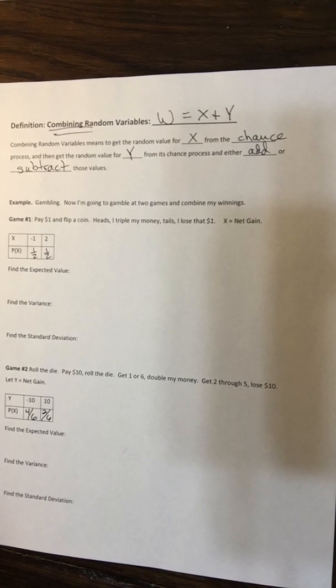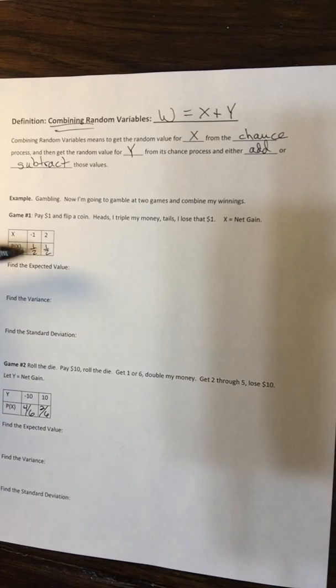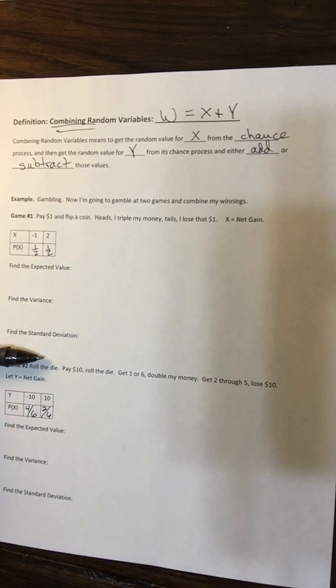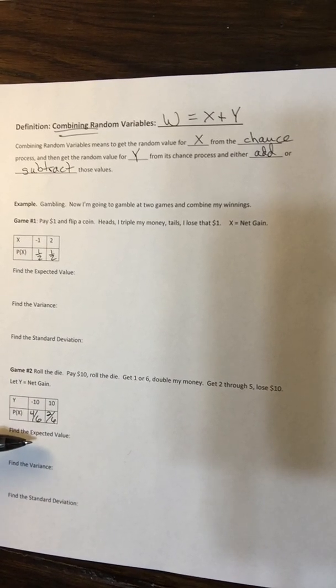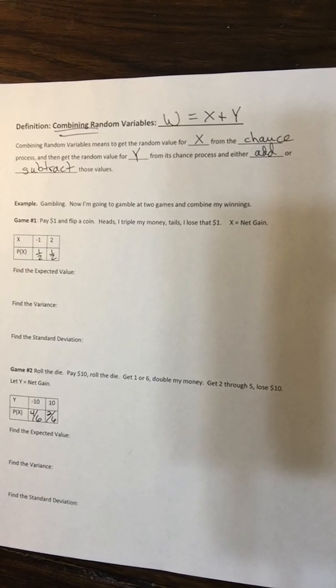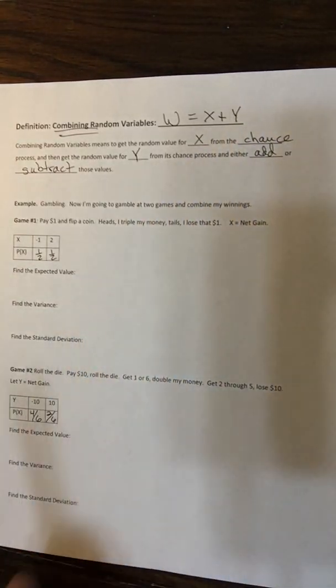So I'm going to tell you what we're going to do tomorrow. I am going to give you a few homework problems on just the linear transformations, just adding and just multiplying. But I'm going to tell you exactly what we're going to do. We're going to find the mean of this. Then we're going to find the variance and the standard deviation of this flip the coin situation. Then down here, we're going to do an expected value for the average you would expect to get if you played this over and over. We're going to find the variance, and we're going to find the standard deviation. And then, over the next couple of pages, we're actually going to add them together and see what happens.